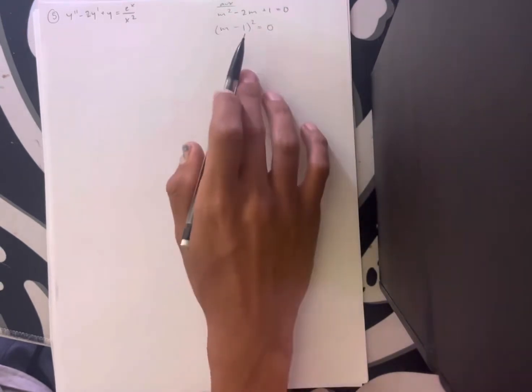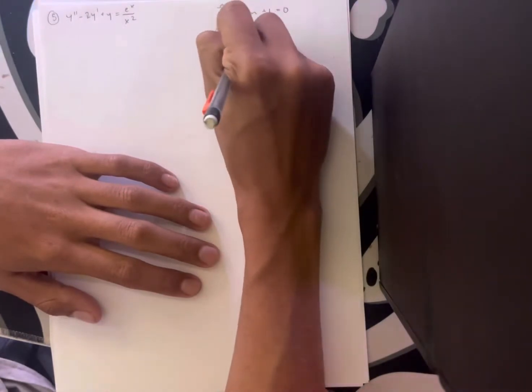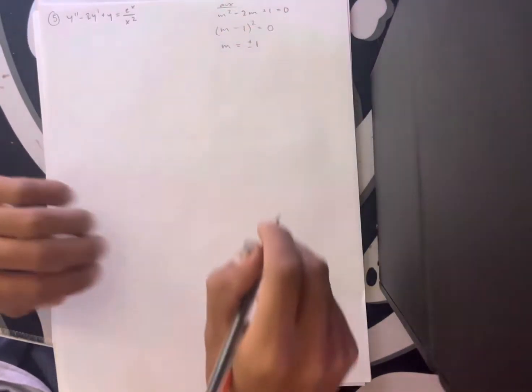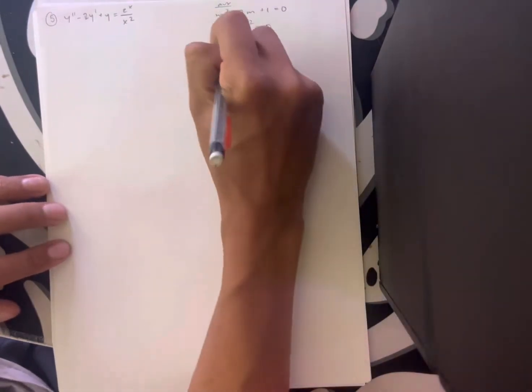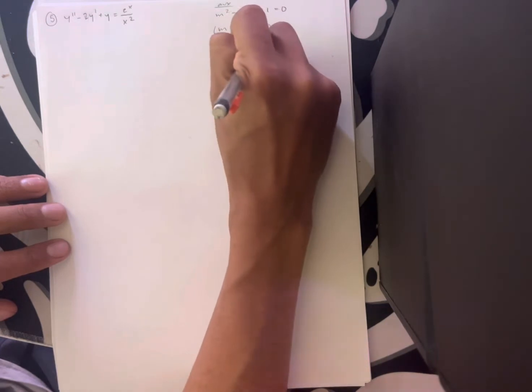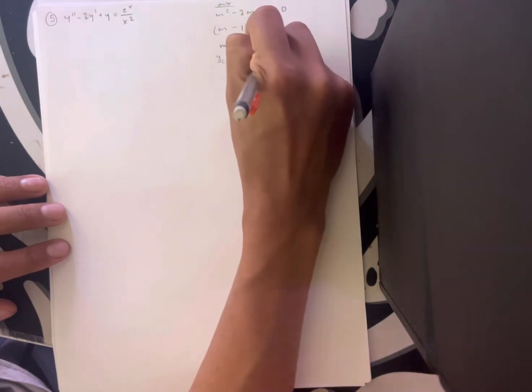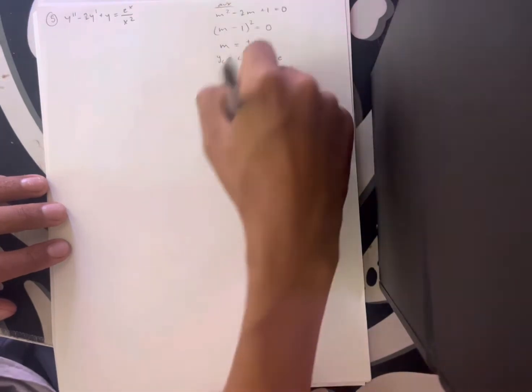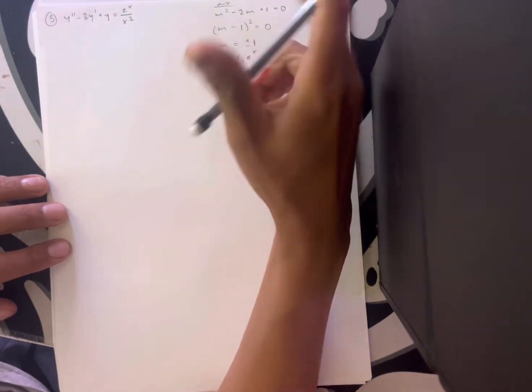Now, because this is such a simple m minus 1, m will be equal to 1. That means the yc is equal to c1 e^x plus c2 x e^x.